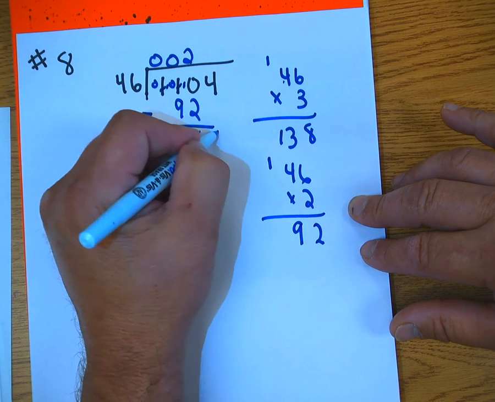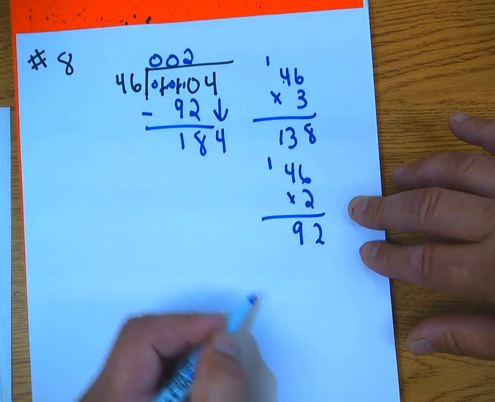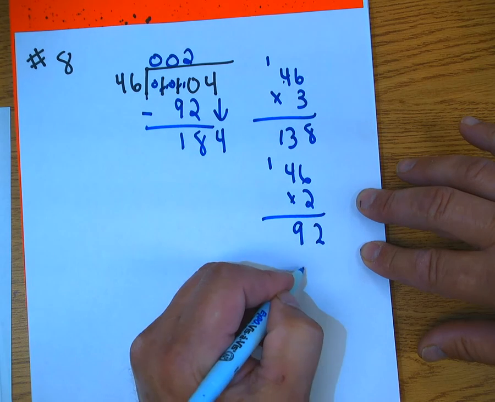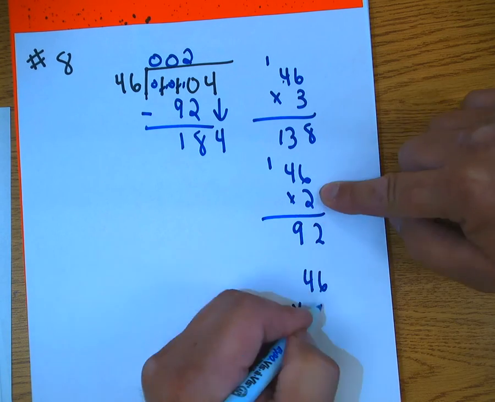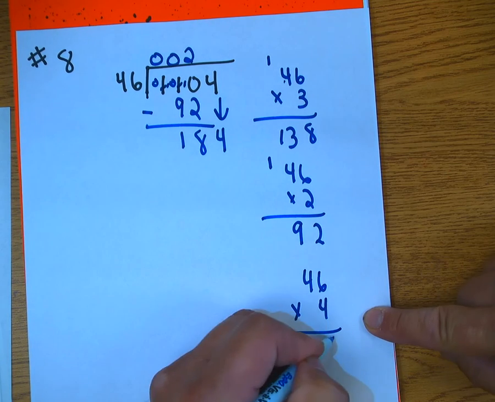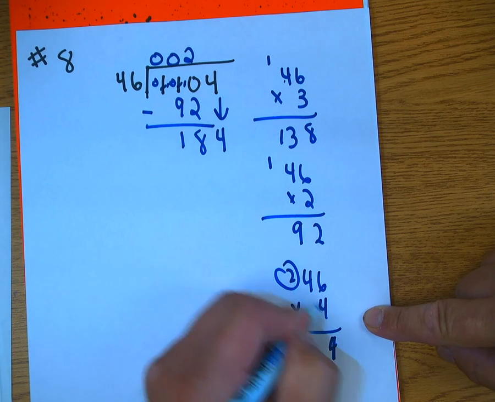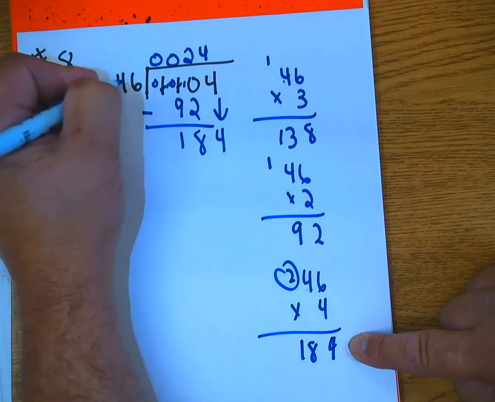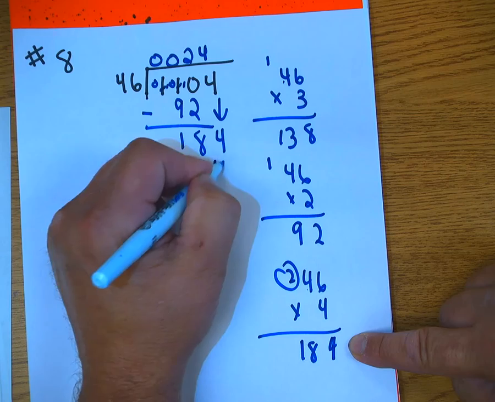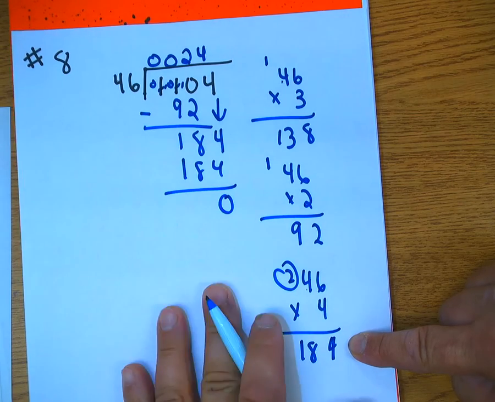Okay, if 18 is less than that, I'm going to bring down my 4. So 46 times, I see this is 92. I'm going to try 4 times. Could be wrong. Carry the 2. 16 plus 2 is 18. Look at that. 4 times 46 is 184. And we are all finished.